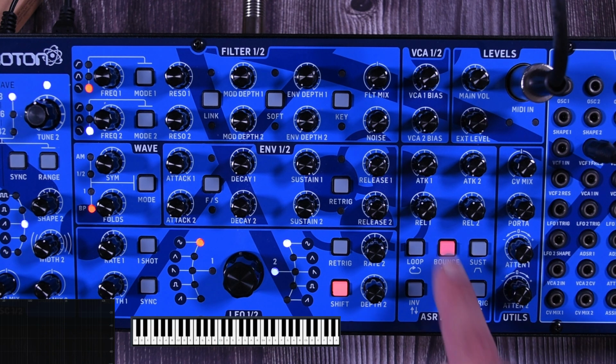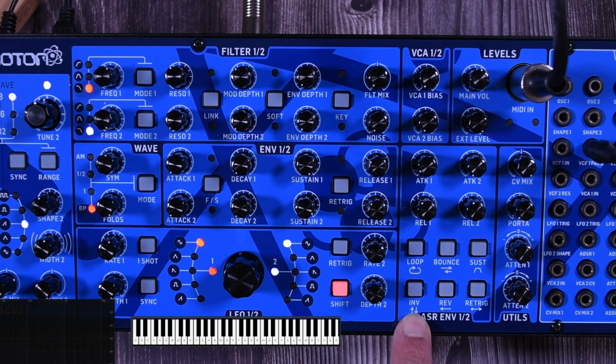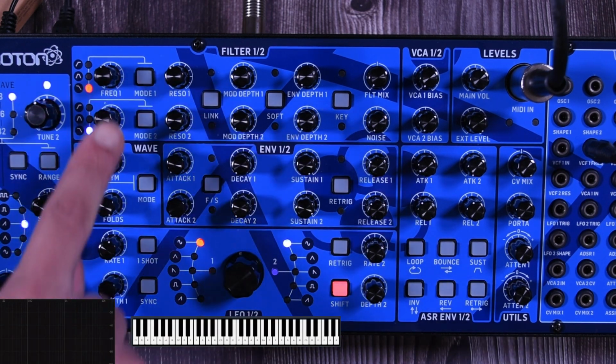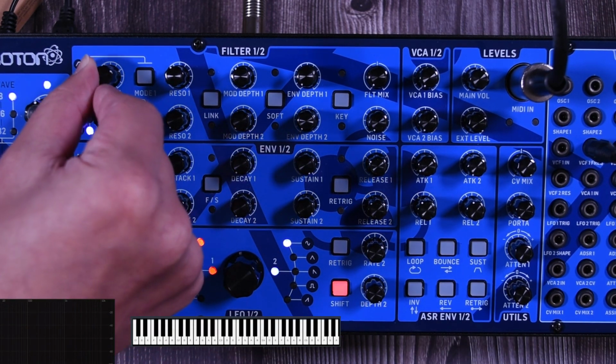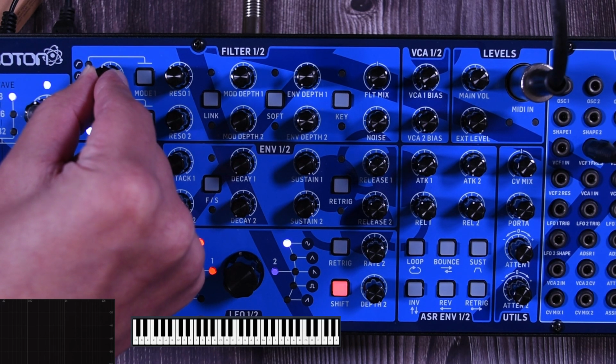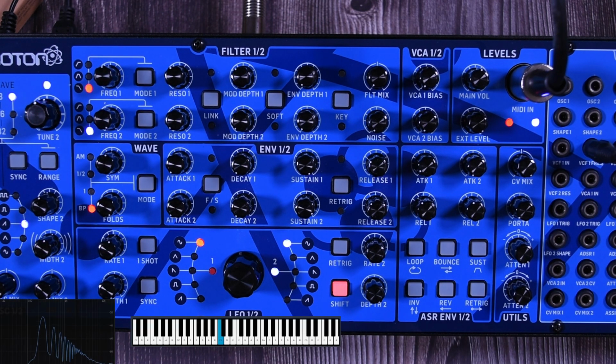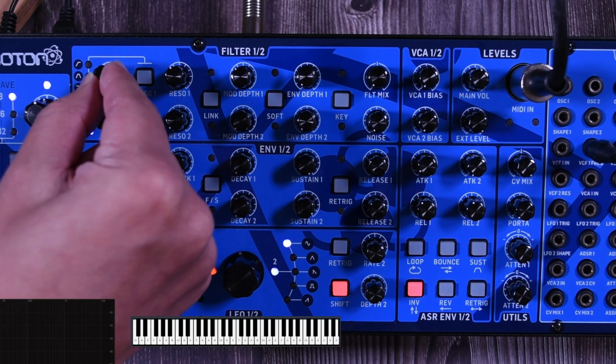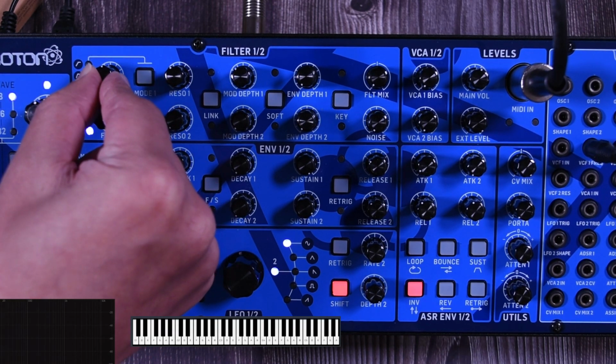Now we have the inv. This is the invert or inverted. By default, this envelope is positive. So if I'm going to 50%, when I modulate this control, it's going to go up and then go down to the initial position. That's what it's doing. If I invert it, now it's going to be negative. Instead of going up, it's going to go down, and then it's going to go back to the initial position.